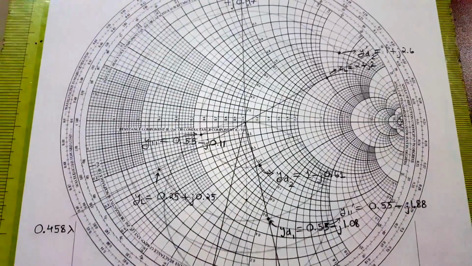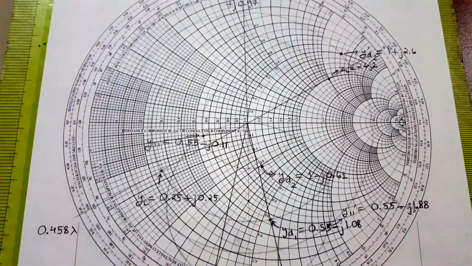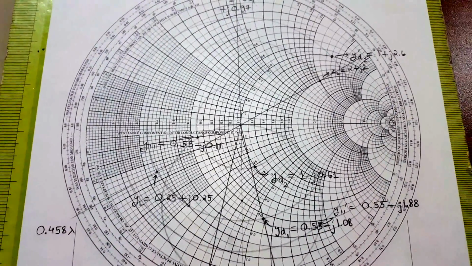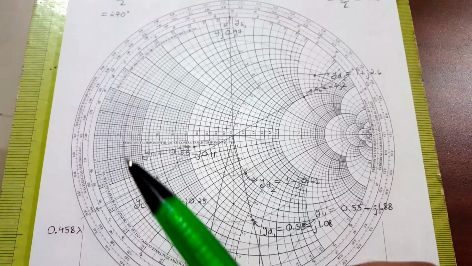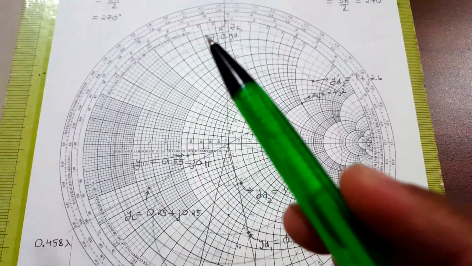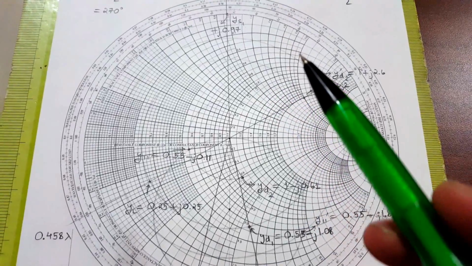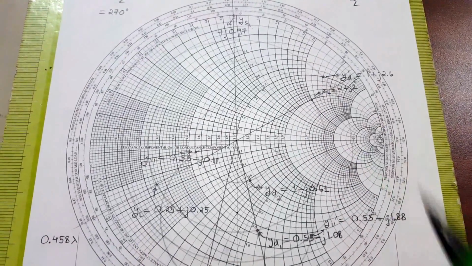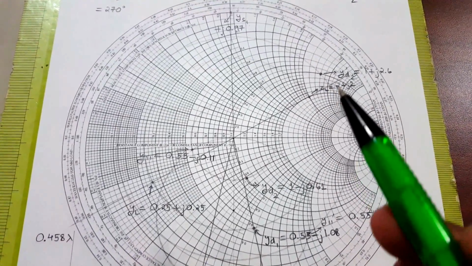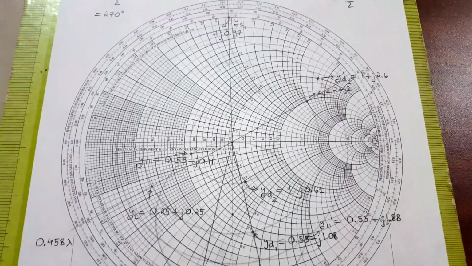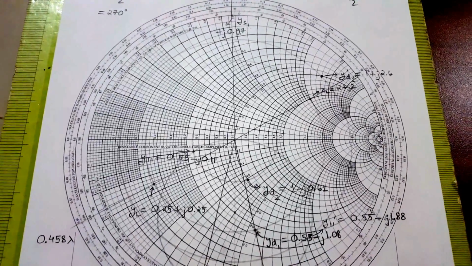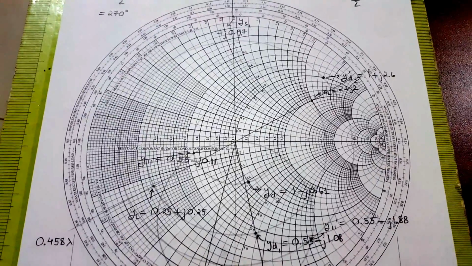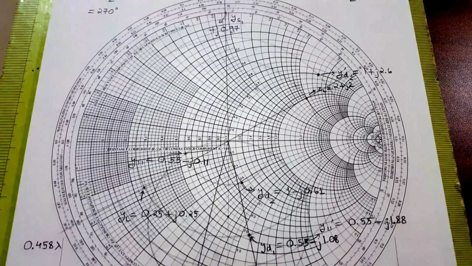0.61. We repeat the same process for Y11 dash and move in the clockwise direction to get an angle of rotation somewhat 270 degree, and in this case we take the first point of intersection and name it as YD2 dash, and its value is 1 plus J 2.6.